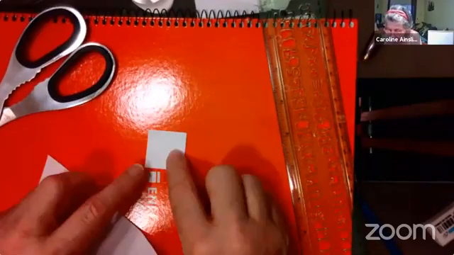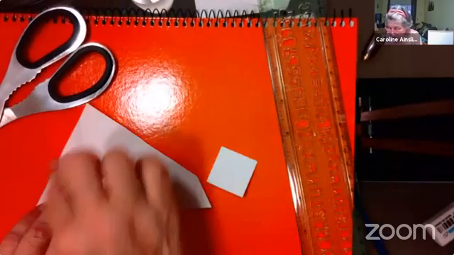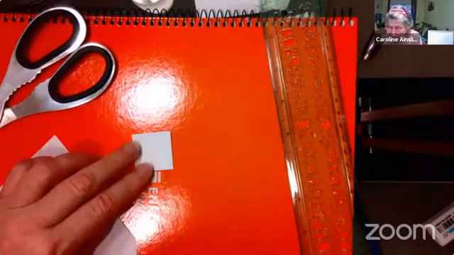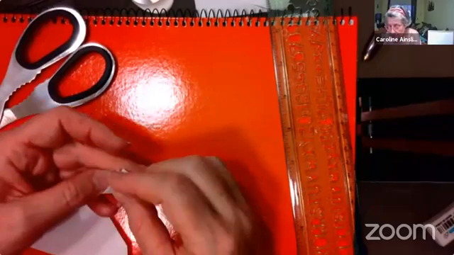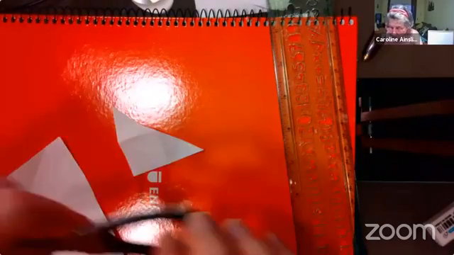So this is a square. 1, 2, 3, 4. It's got 4 edges. This has 4 edges. 1, 2, 3, 4. This one, all the edges are the same length, and we can test it by folding it. We can cut those other triangles back out. And we can have a look at those triangles as well.